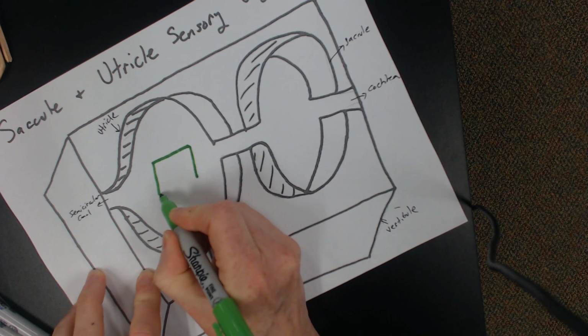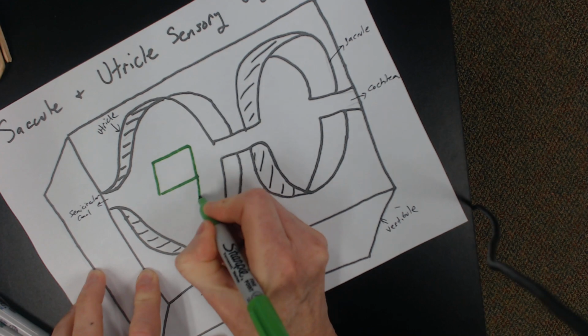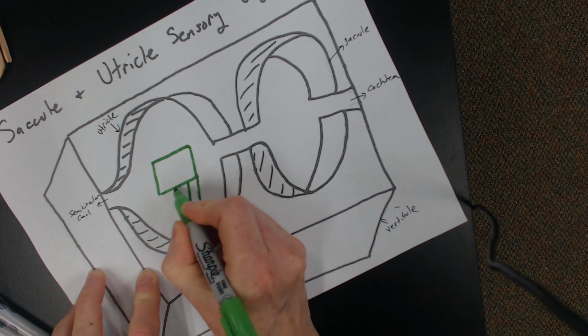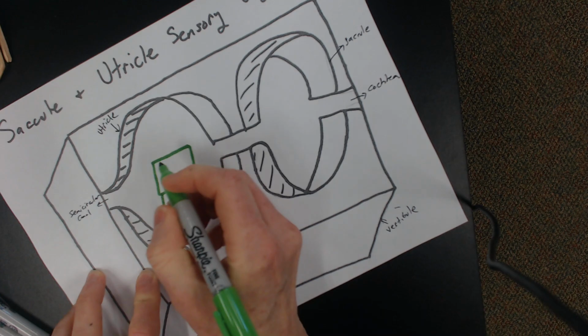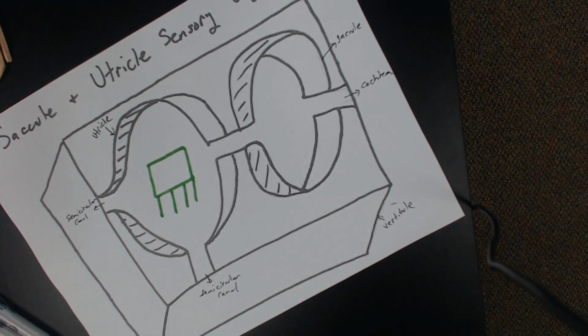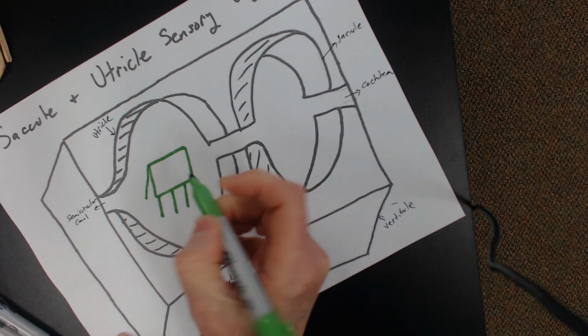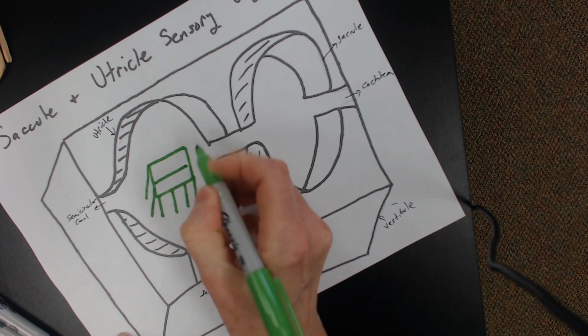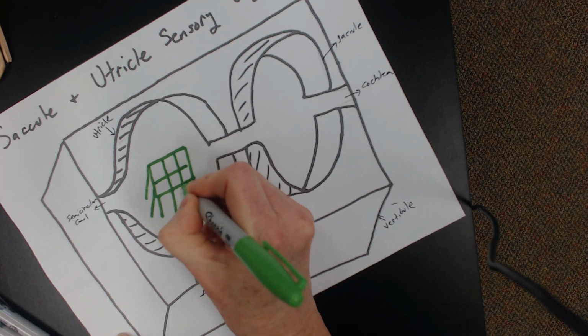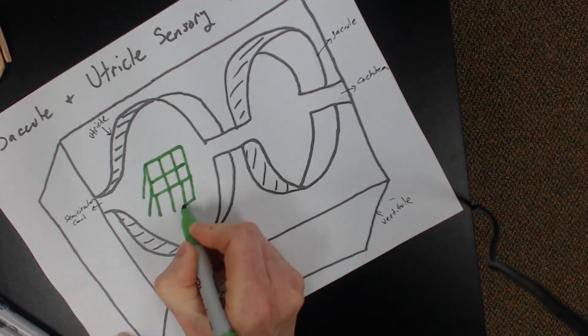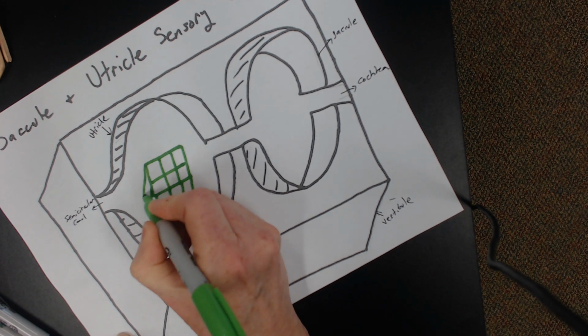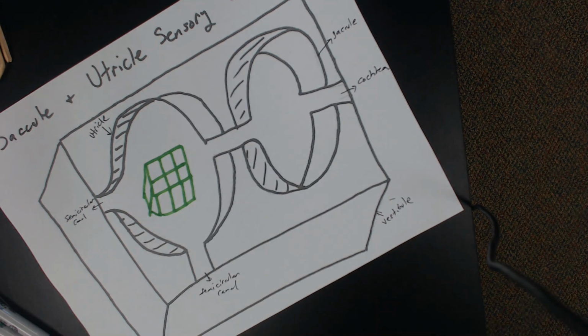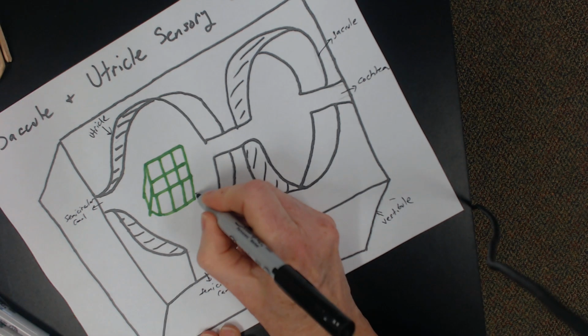It's really a bunch of cells that are tall in shape, so columnar shaped cells. What I've drawn is just a series of cells here that are kind of tall in shape in roughly 3 dimensions. These cells have a very specific name. They're called hair cells, H-A-I-R.